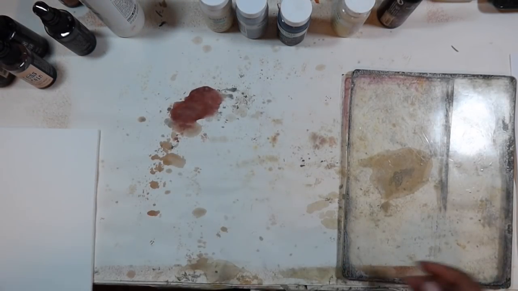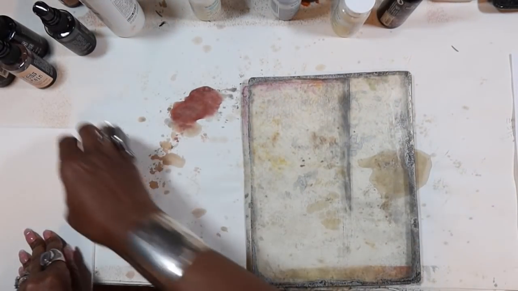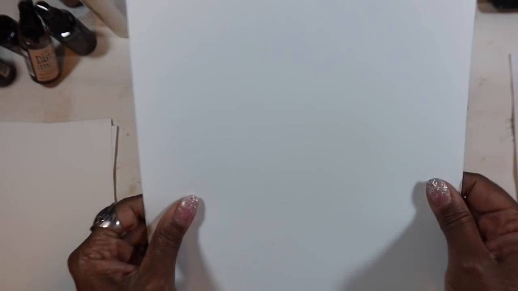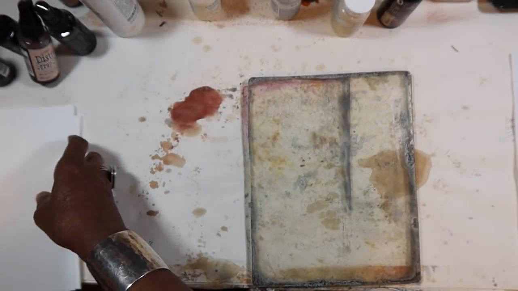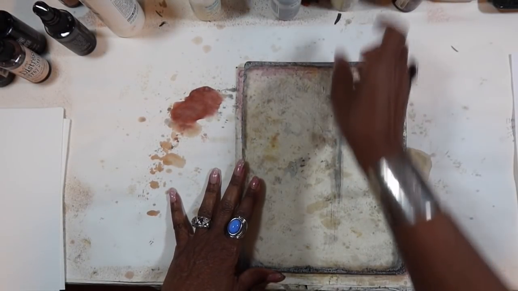But before we start using that, we've got to get this plate going because this paper is thick and it's going to be very absorbent. So the more moisture I can actually get in this paper, the better it's going to be. So with watercolor paper, you really want to make sure that your plate is doing what you want it to do.